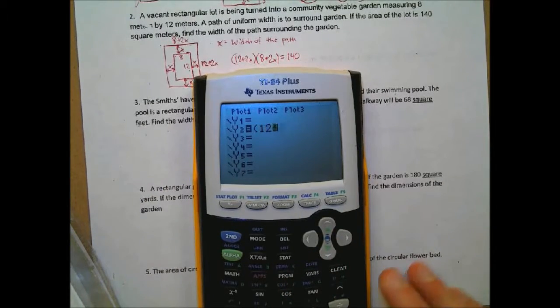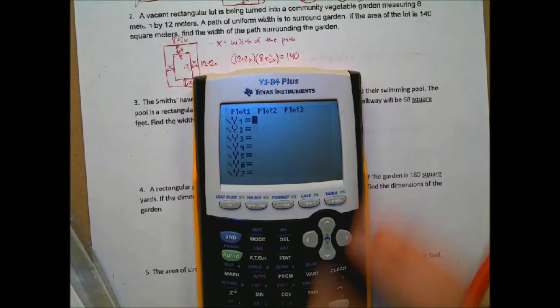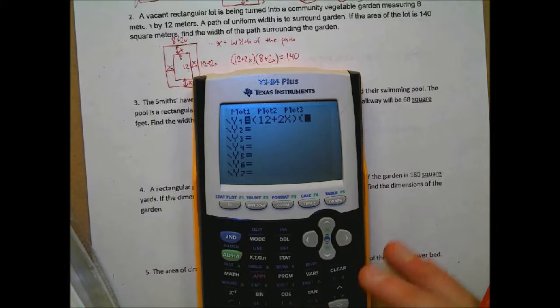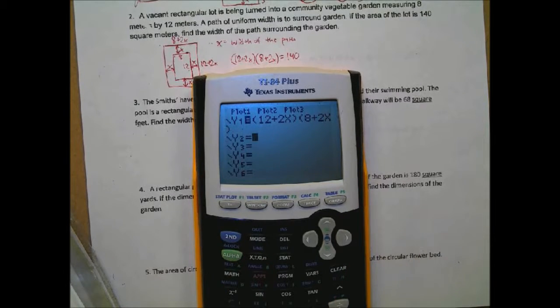12 plus 2x, oops, wrong space. 12 plus 2x times 8 plus 2x. What do I put in y2? What's my y2? 140. Graph. Now, I didn't change my window from last time. Maybe that was not smart, but it actually worked out okay. I didn't need to adjust my window, because I just used the same one from last time.